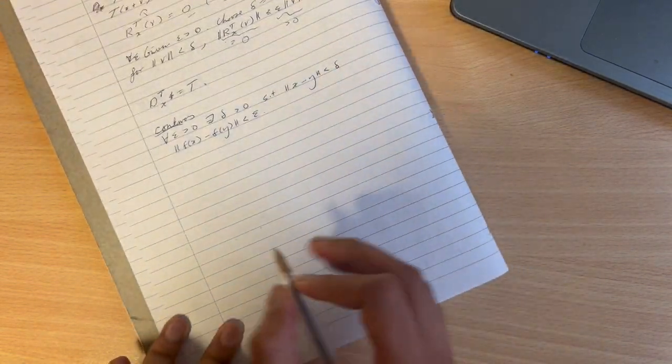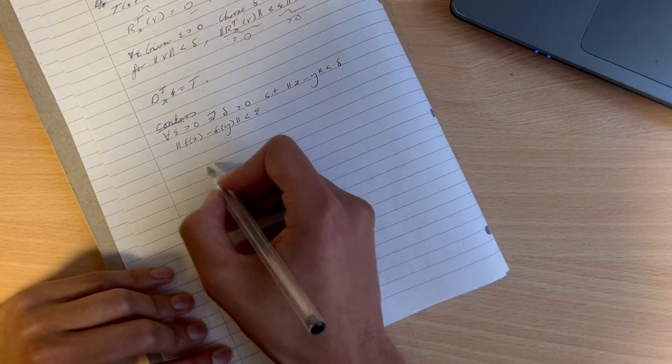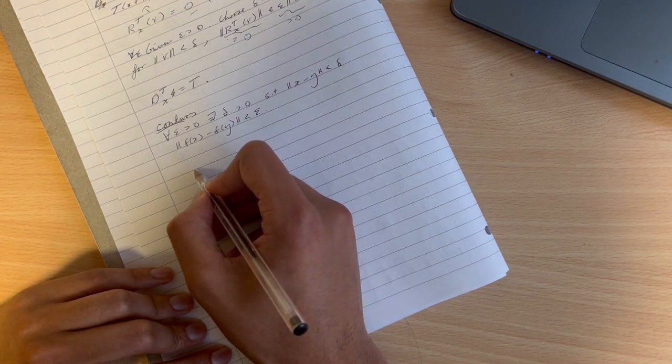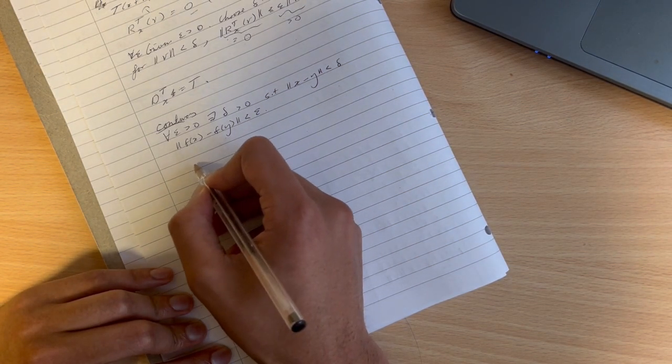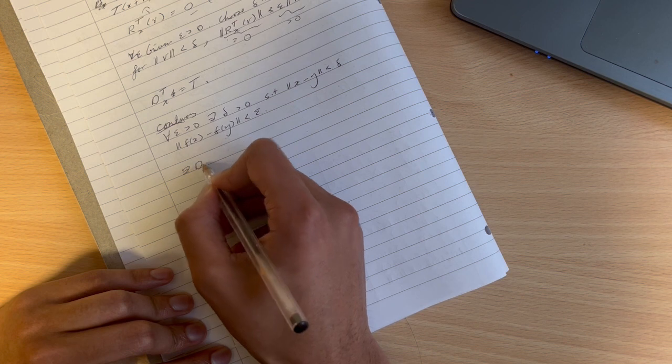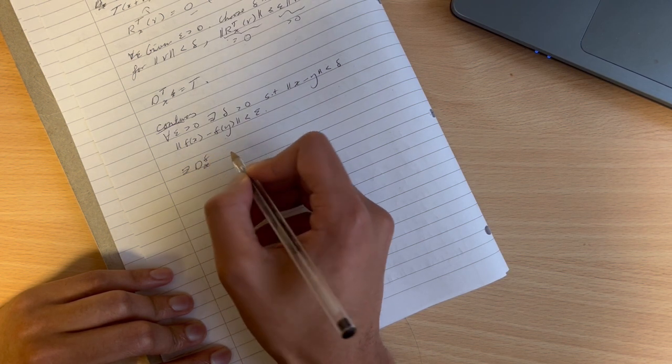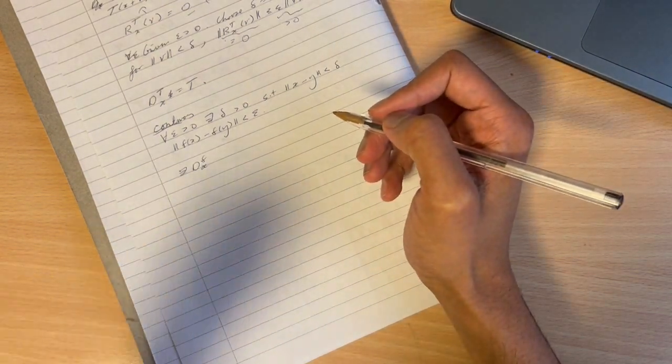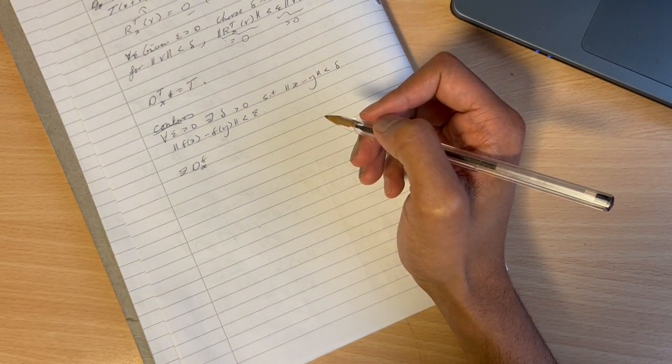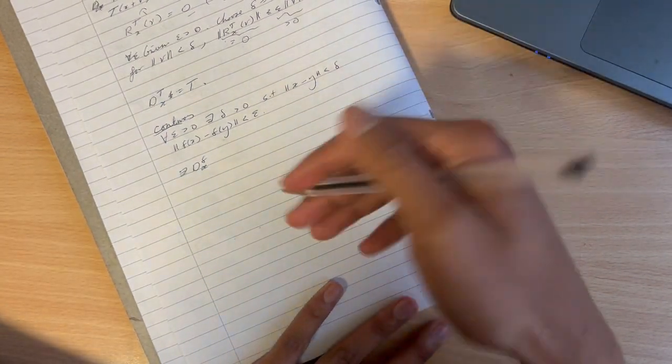So we want to show this is continuous, and we're going to suppose differentiability. So we suppose that there exists a derivative of f at x, so it's differentiable at a point, and then we're going to show it's continuous at that same point.